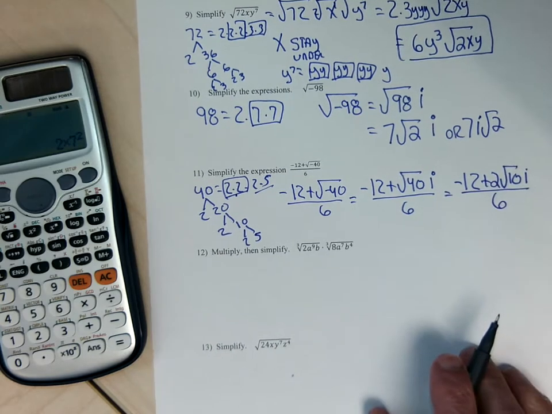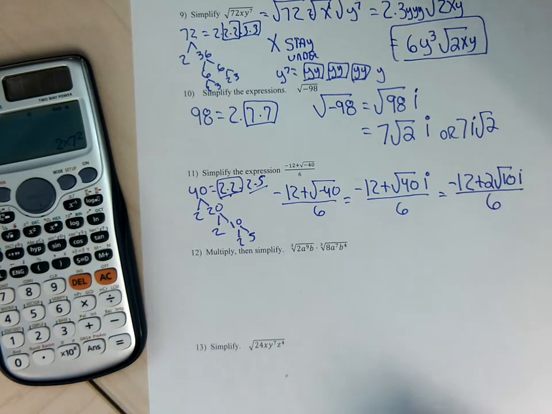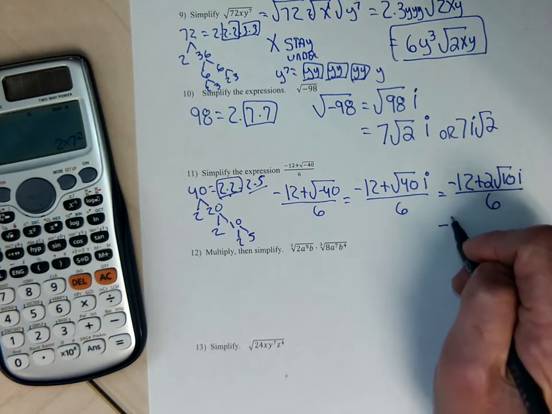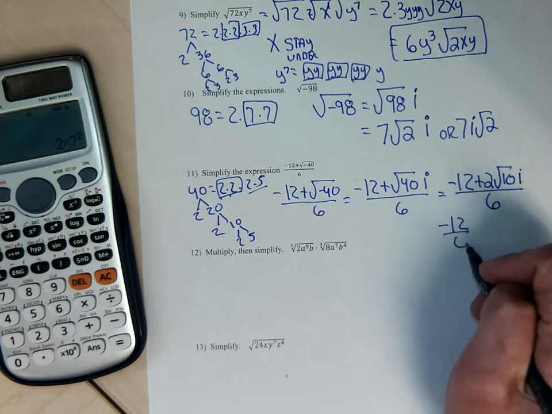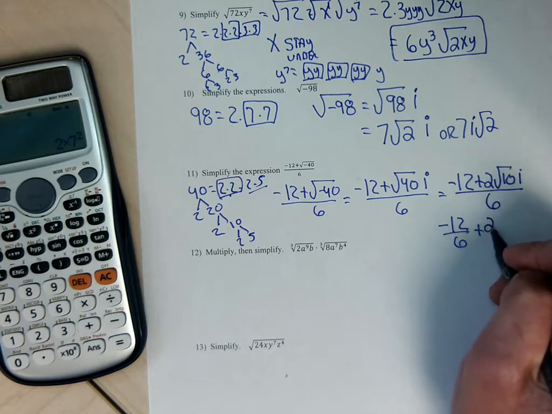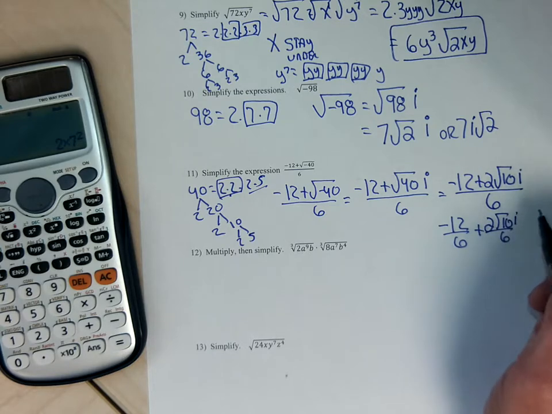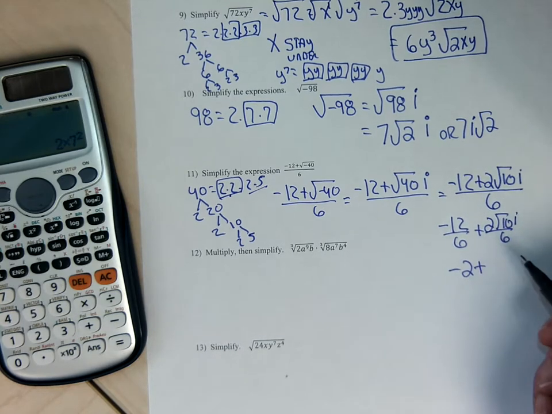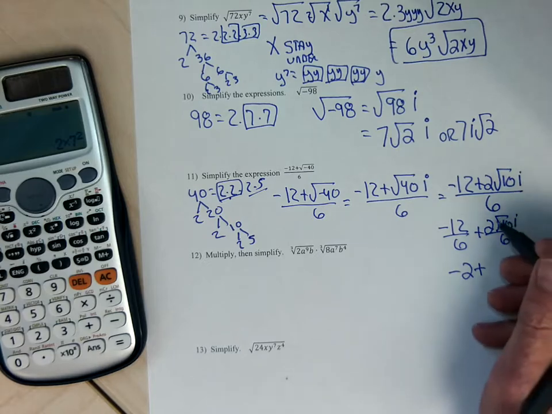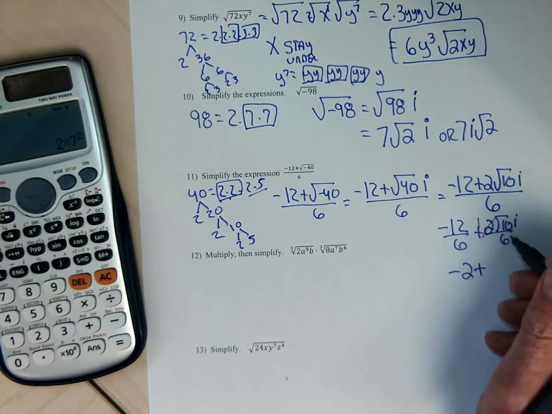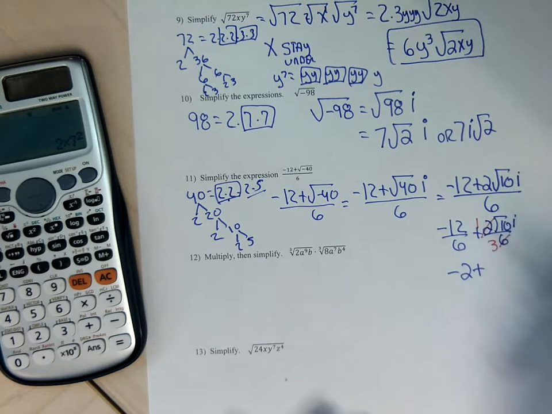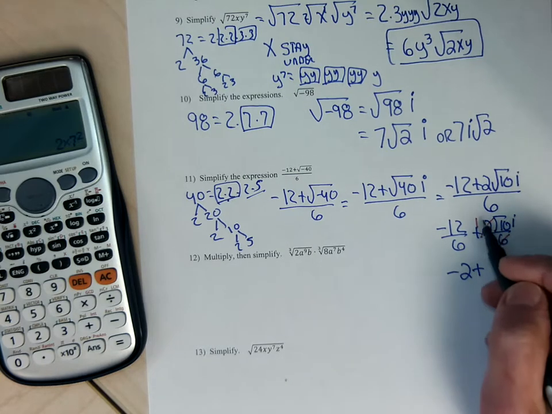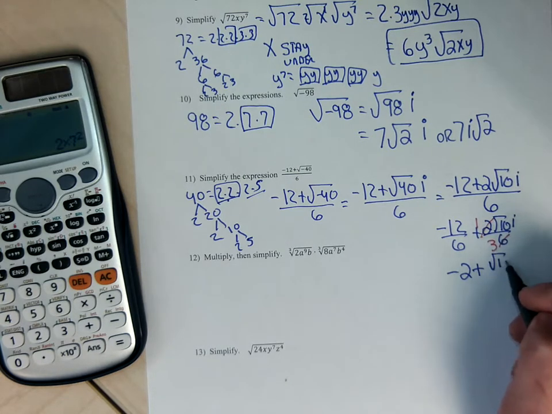So this is the one fraction. All the pieces are reduced, and now I'm going to make this into two fractions. I'm going to make it negative 12 over 6 plus 2 square root of 10 i over 6. The first fraction, negative 12 divided by 6, is negative 2. For the second fraction, 2 divided by 2 is 1, 6 divided by 2 is 3, and I'm not going to write the 1 in the numerator, because it's not necessary.